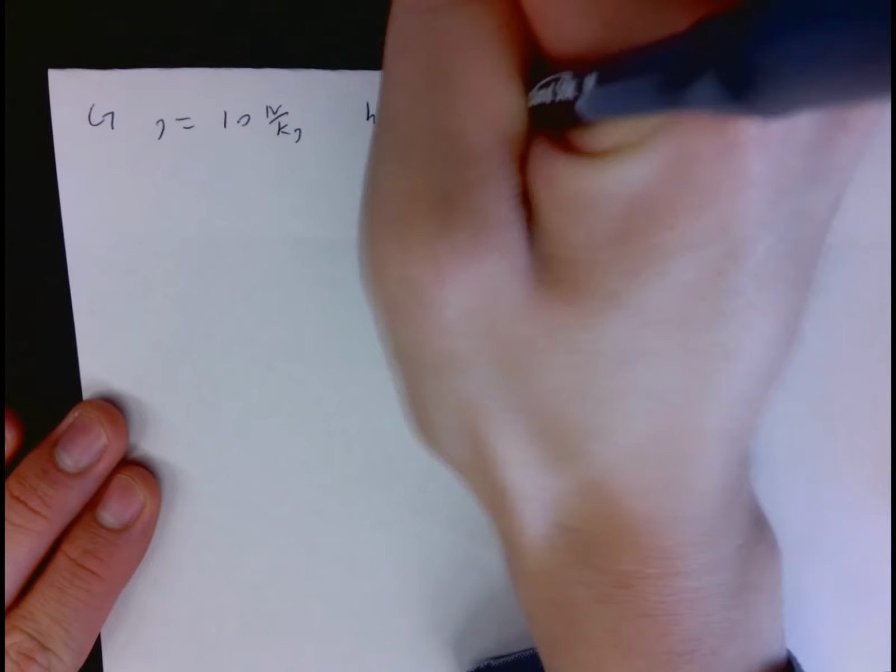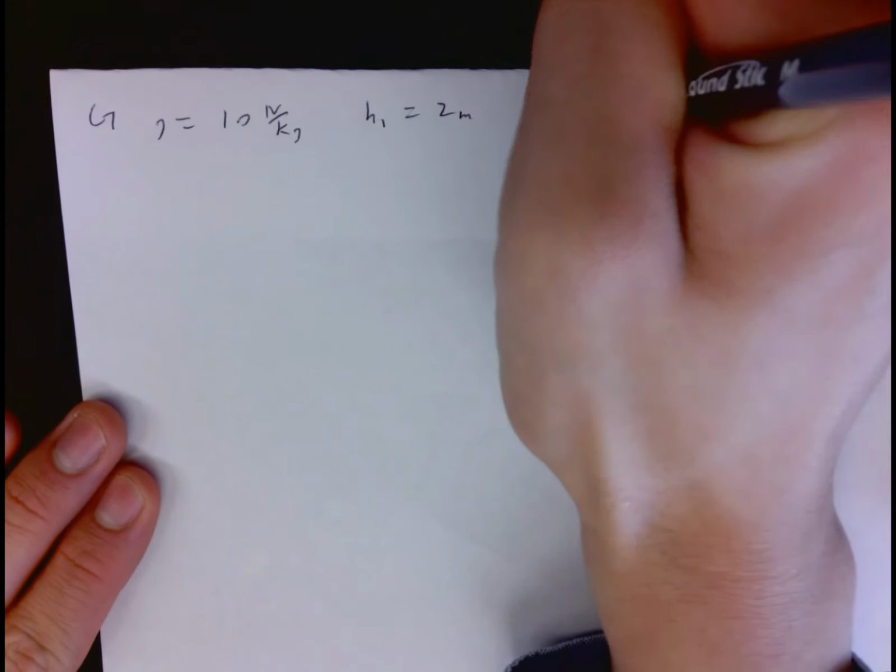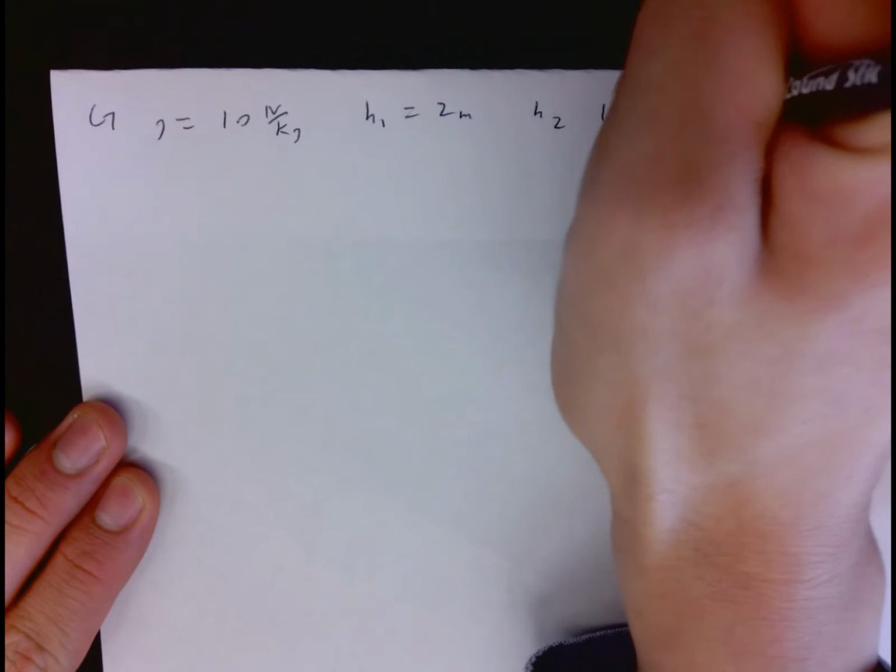So, in part B of question 11, we have to find MJ's height at the lowest point in his drop. And so, you're given that g equals 10 newtons per kilogram. His initial height is 2 meters. His second height is 1 meter.